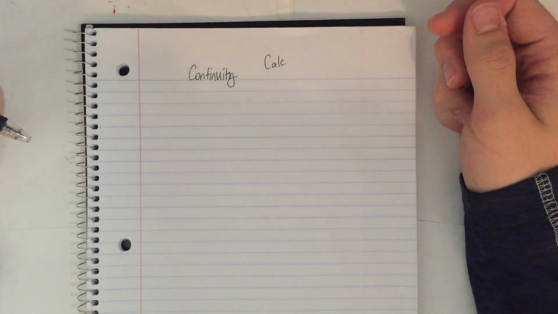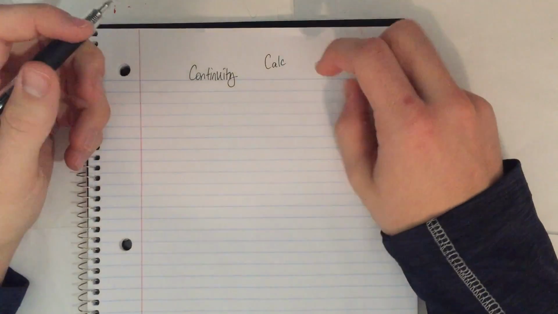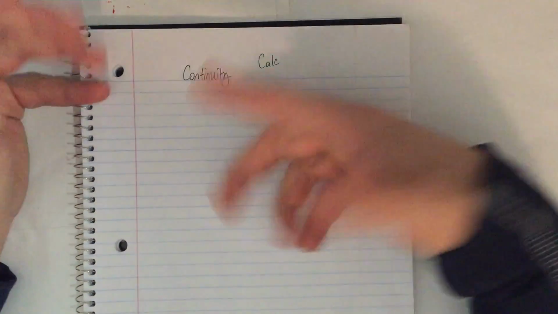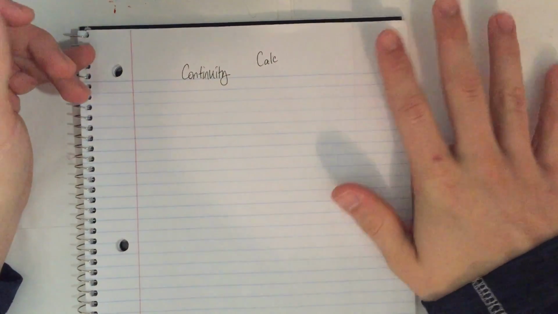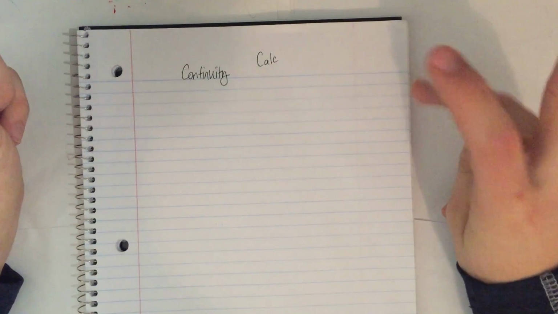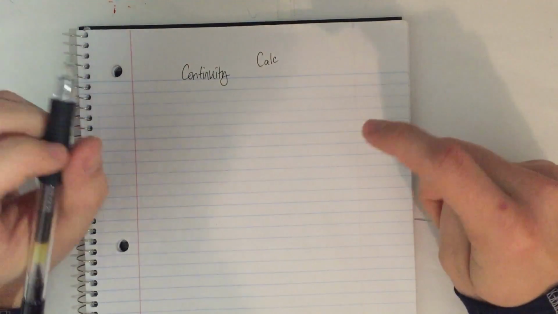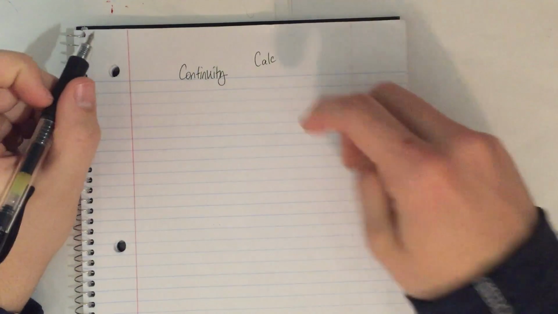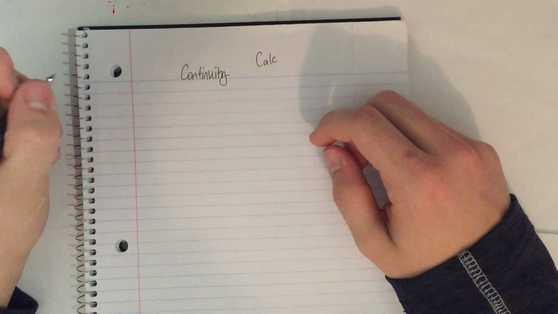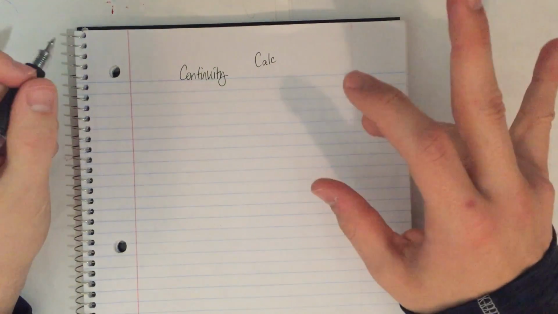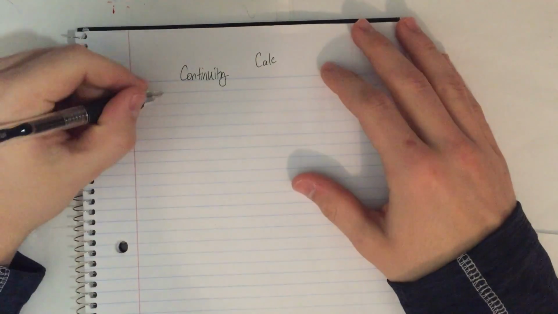Okay, so in this section of calculus, I'm going to go over continuity because I did the part before this and it wasn't good because I talked a lot about stuff that we use in continuity. So I'm just going to talk about continuity first because it's important to do what we do. Okay? So continuity, what is the definition?